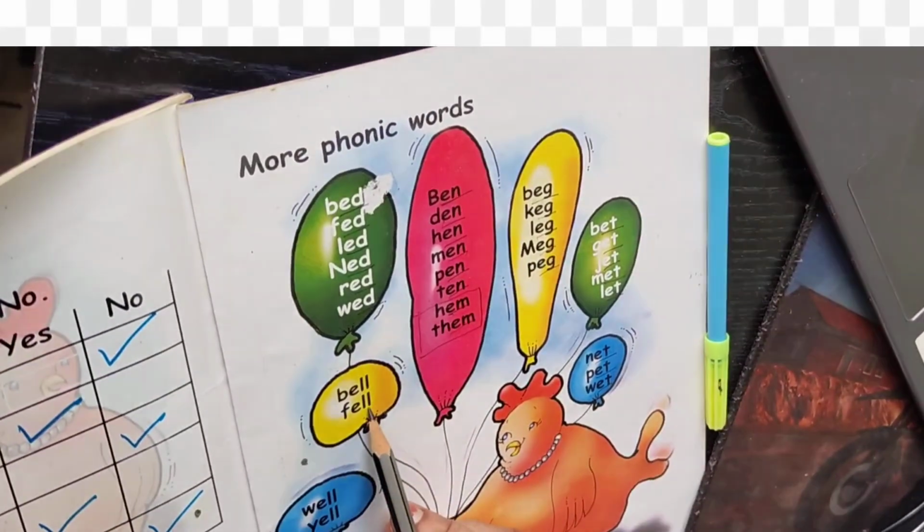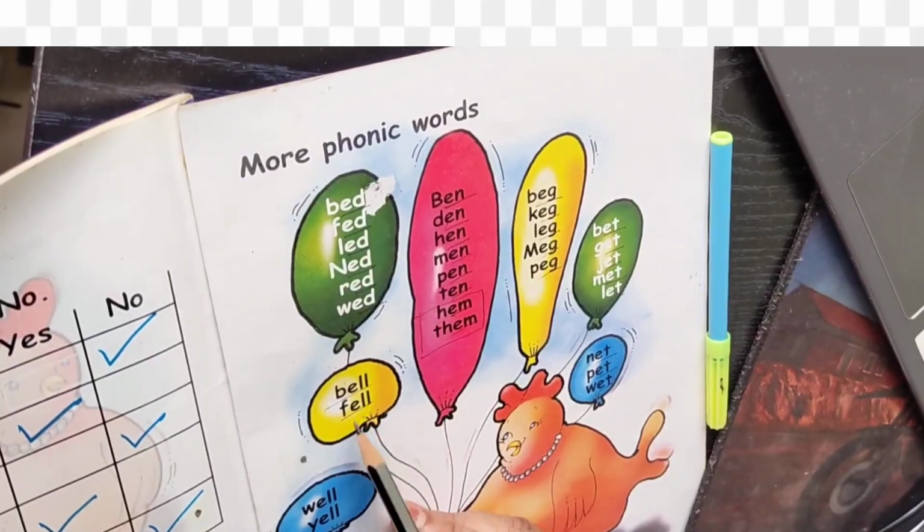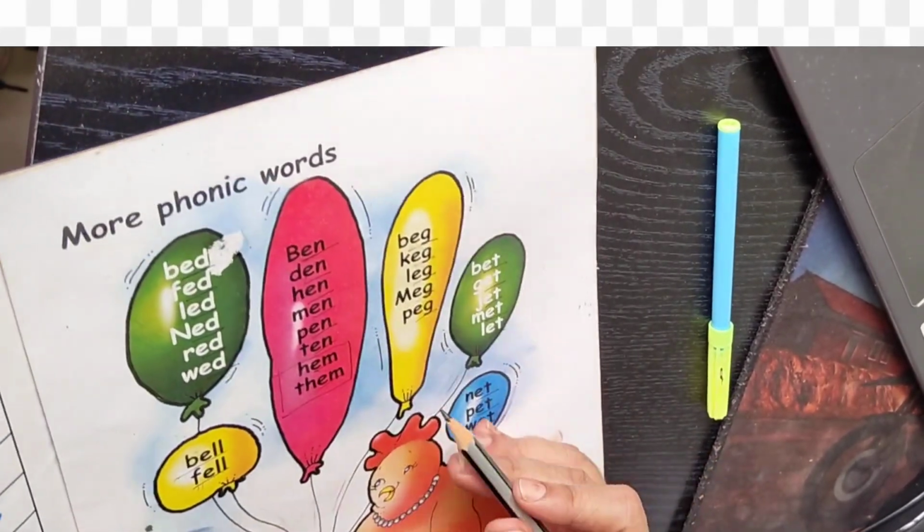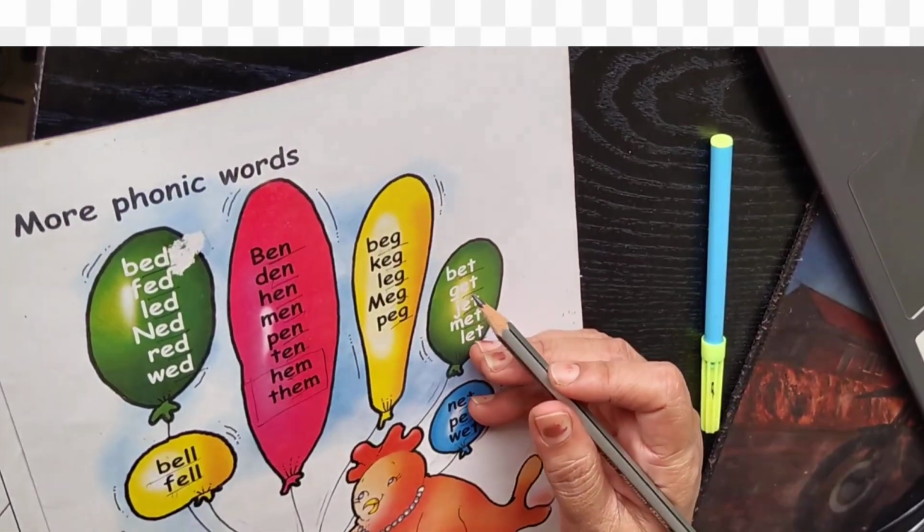Here bell, fell. These two are rhyming with each other. Well, yell. So we can explain.